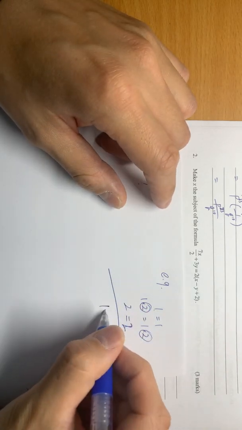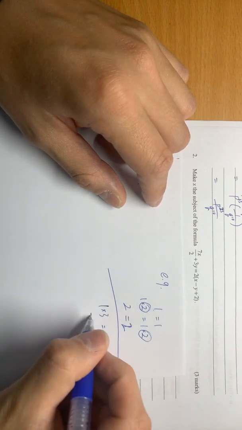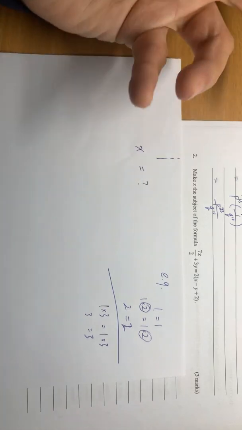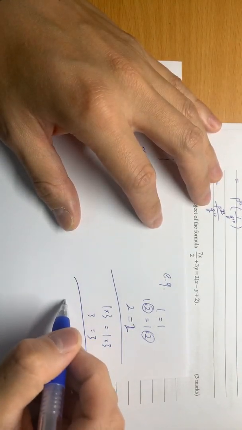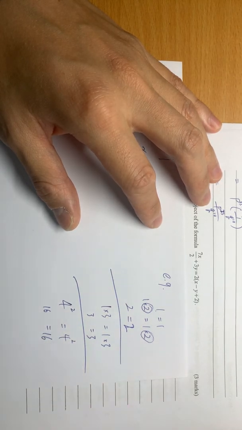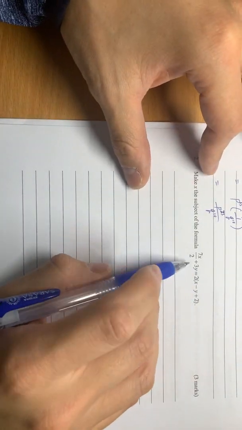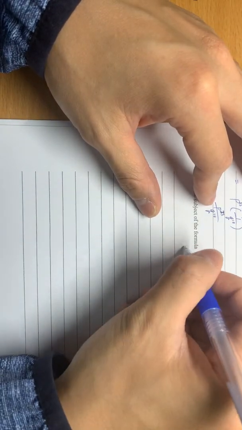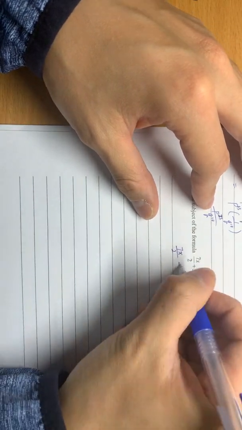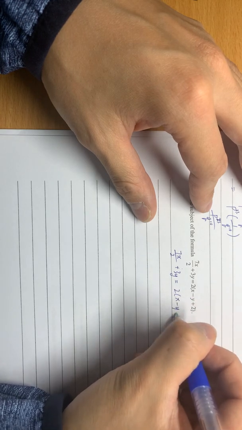For example, you can do 1 times 3. Then you just times 3 here. So 3 is equal to 1 times 3. It makes sense. If 4 equals 4, and you take the square on both sides, then 16 is equal to 16. It also makes sense, right? So that's the logic you need to solve this kind of question every time. If you want to be accurate, every time remember to tell yourself what you are doing on both sides.